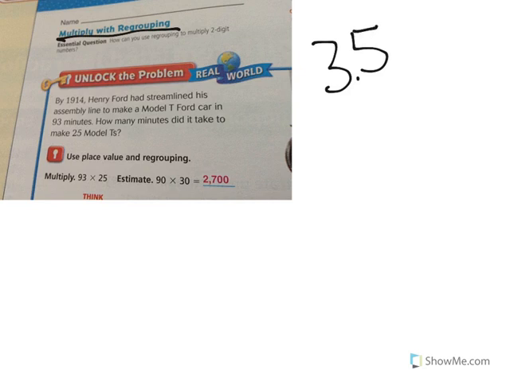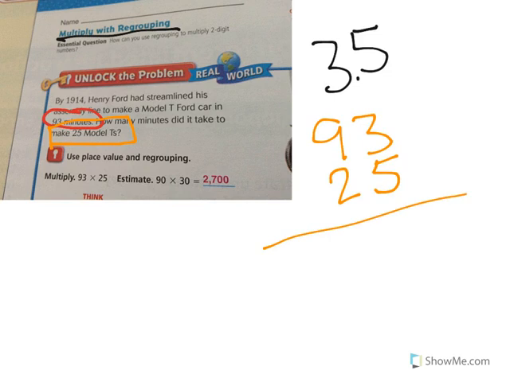Let's look at this story problem. By 1914, Henry Ford has streamlined his assembling line to make a Model T car in how long? Yes, 93 minutes. So to make one car, it takes them 93 minutes. How many minutes did it take to make 25? So they want to know if it takes 93 for one car, how many would it take for 25? So what are we going to do to figure out this? Well, we're going to times.